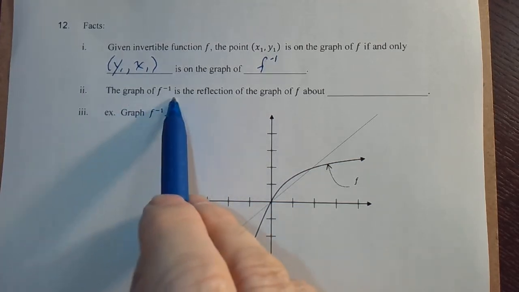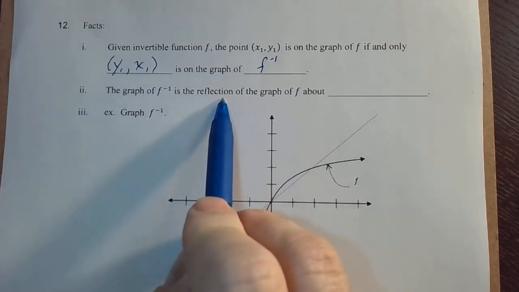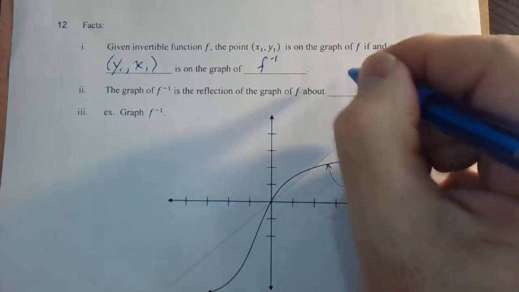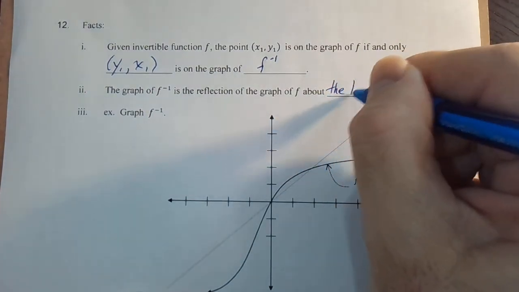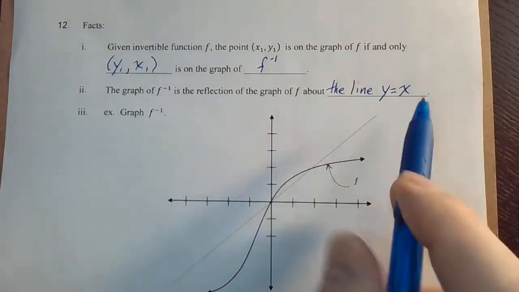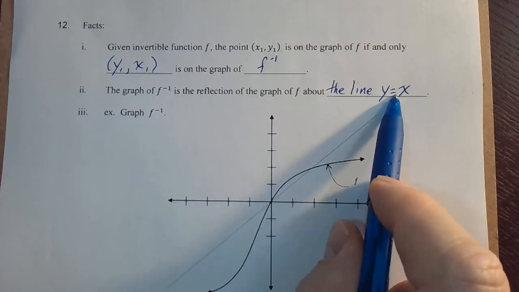Here, the graph of f inverse is the reflection, like a mirror image, of the graph of f about the line y equals x, the line that goes through the origin and has a slope of 1. It's like that 45-degree angle.